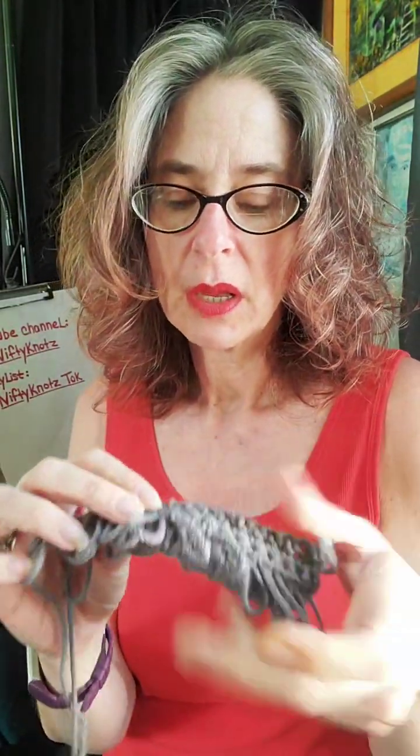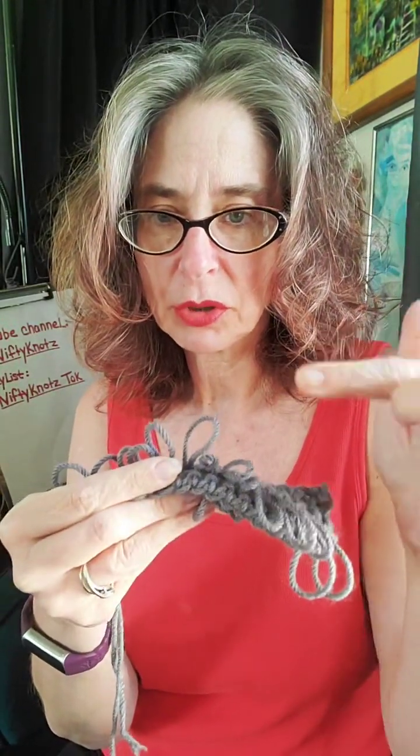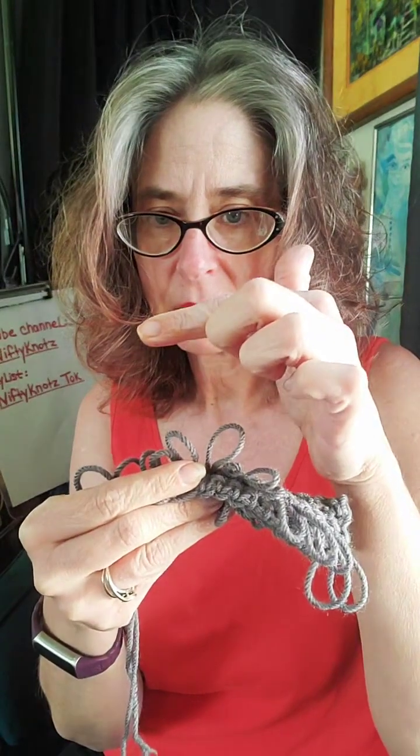Broomstick lace is like loopy. So you made the loop stitch, just like we made the loop stitch, but we made it a loop that was secured. This is you're making loops and loops and loops, and you're securing the top of the loops into different stitches.